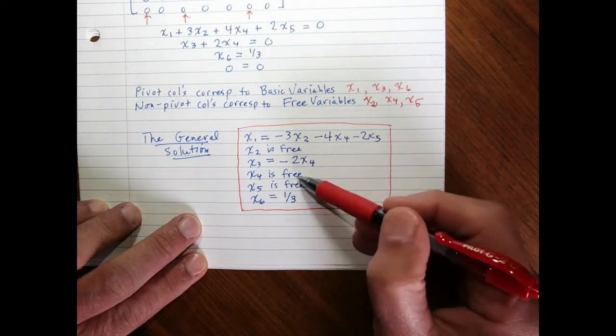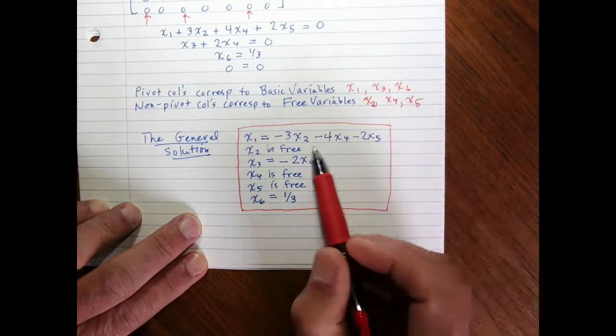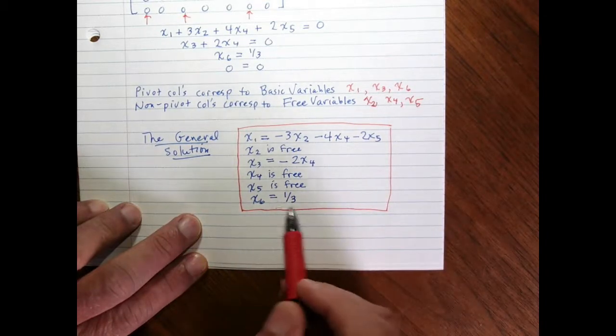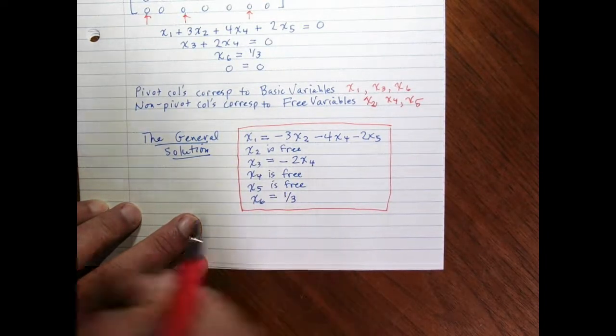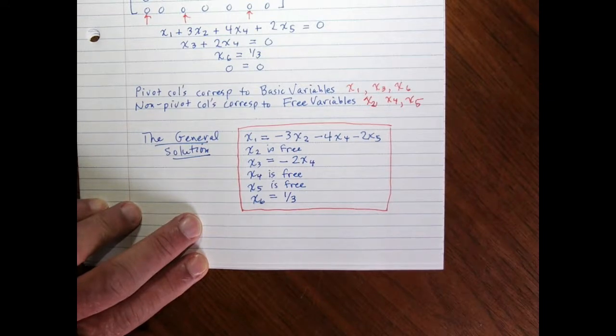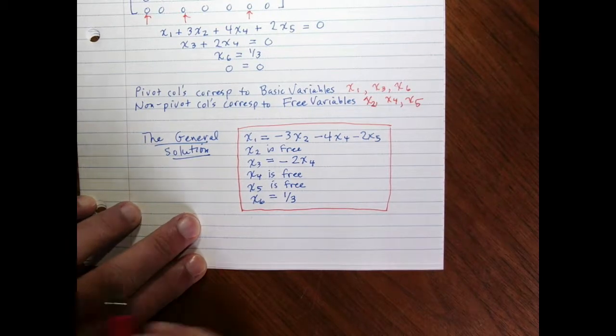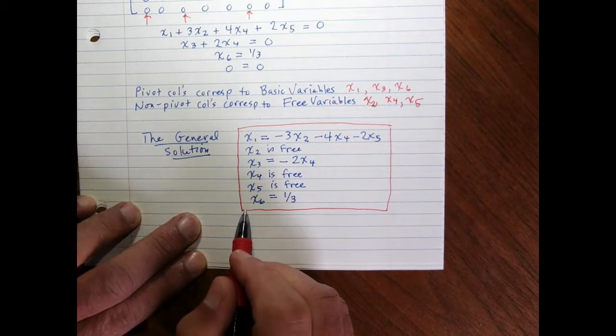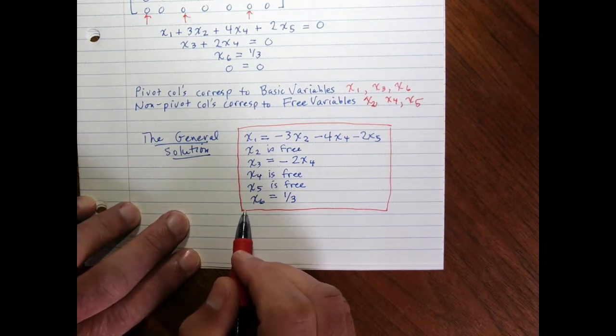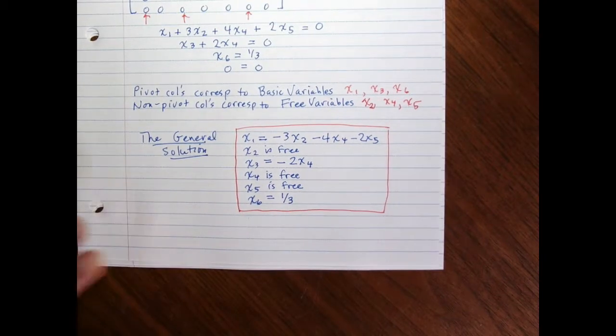But once you choose those, those three values determine the values of the other 3 variables. Well, x6 is always 1/3. So the free variables can be any number. The basic variables depend on the free variables. And we'll talk more about how to interpret this geometrically in a later section, but right now we're through with this example.